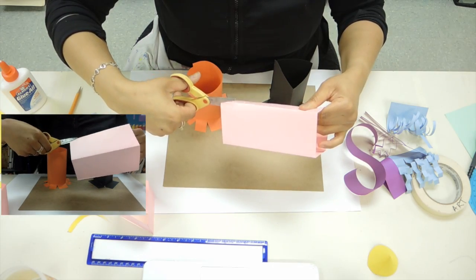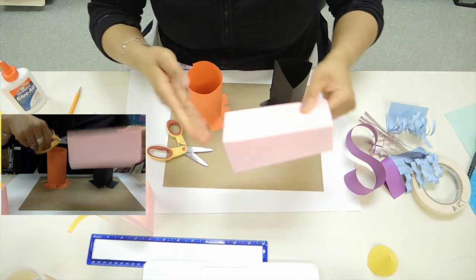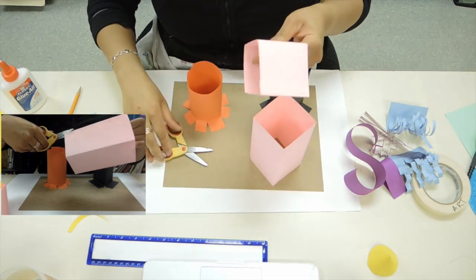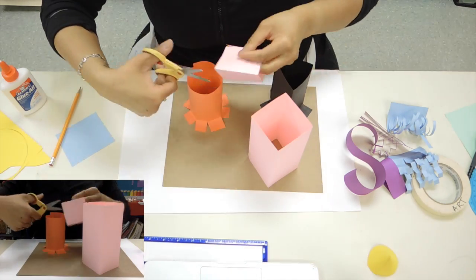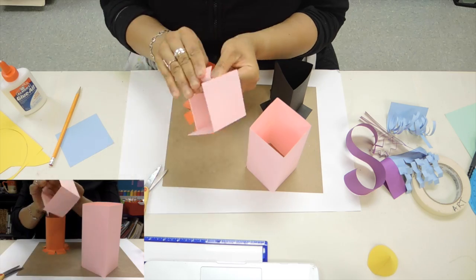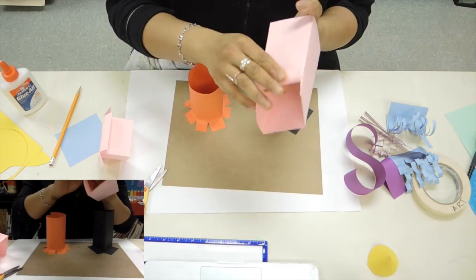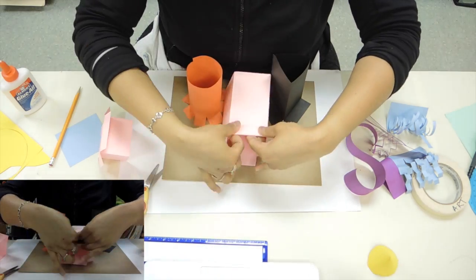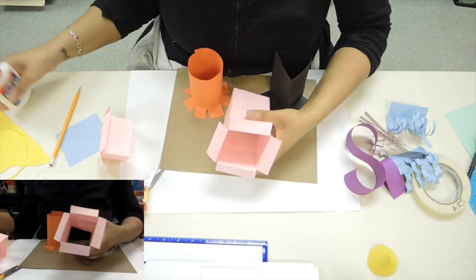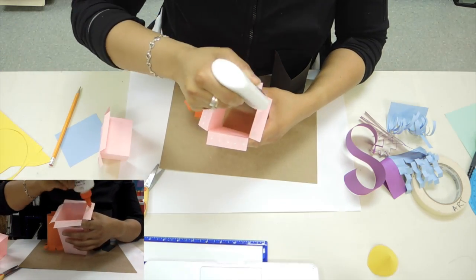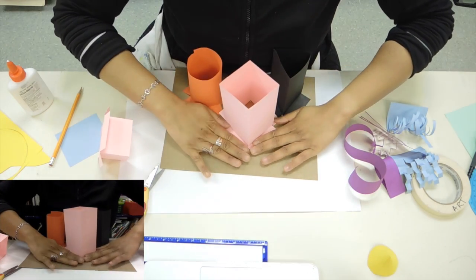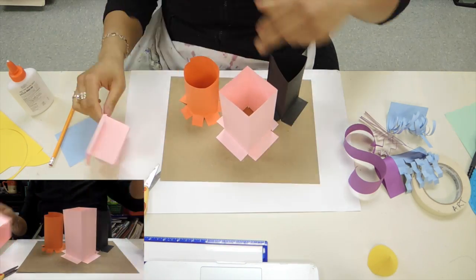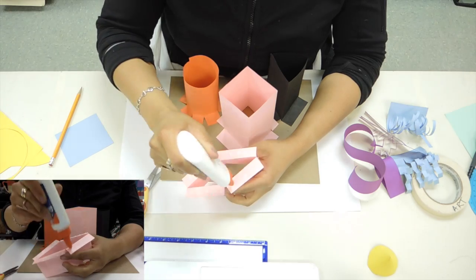Alright, so tabs on my corners. When you are making your tabs, try to make them all the same width. Fold all sides. Dot, dot, not a lot.